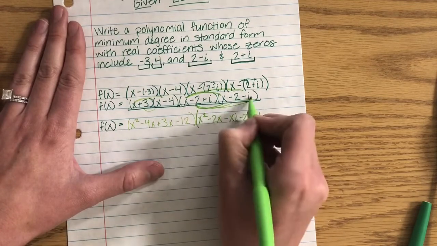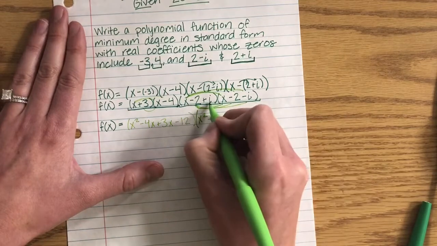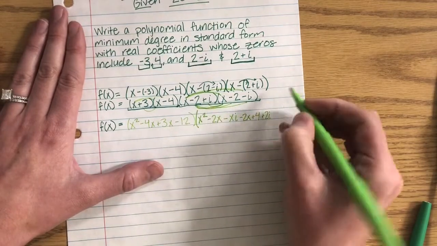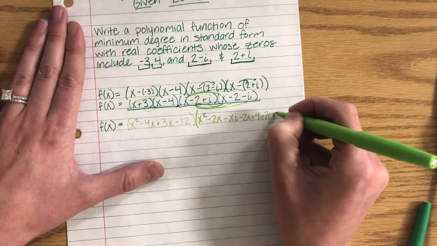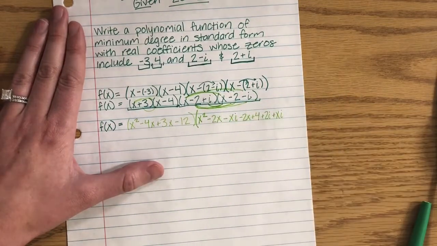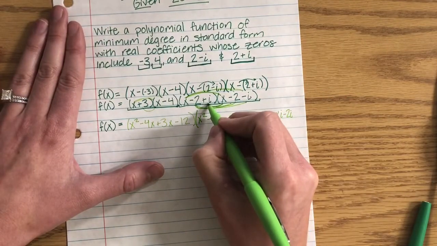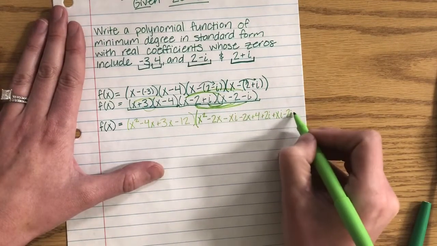This is going to be negative times the negative, so a plus 2i. Then we're going to have i times x, or plus xi, minus 2i, and then minus i squared.